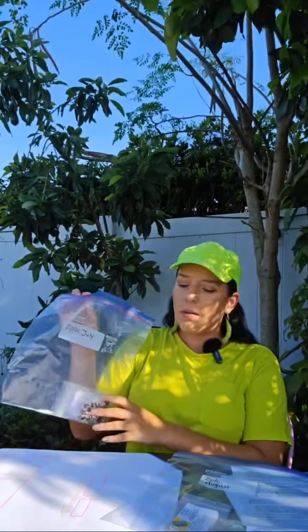I start placing the seeds in each bag according to how far in advance I need to start them from seed. For example, the longest things to get to transplant size from seed are tomatoes, eggplants, peppers, and anything in the alliums family like onions and leeks. They just take forever to get to size no matter what you do.